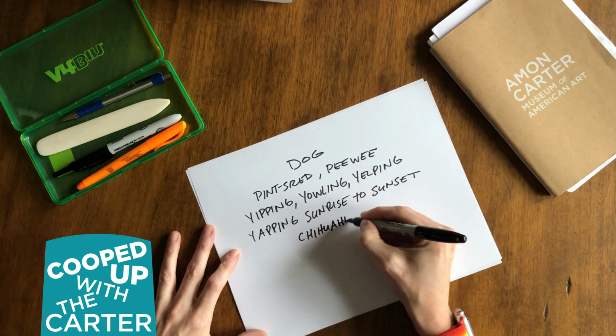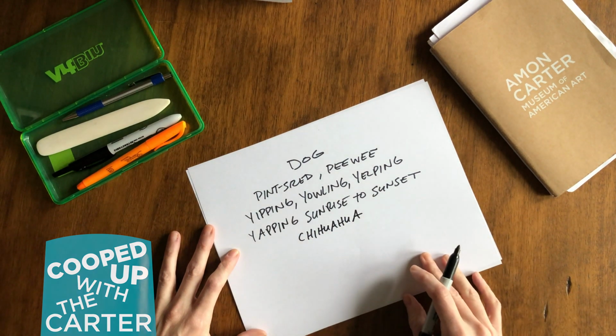And there's my shape poem. Good luck writing your own. I can't wait to read them.